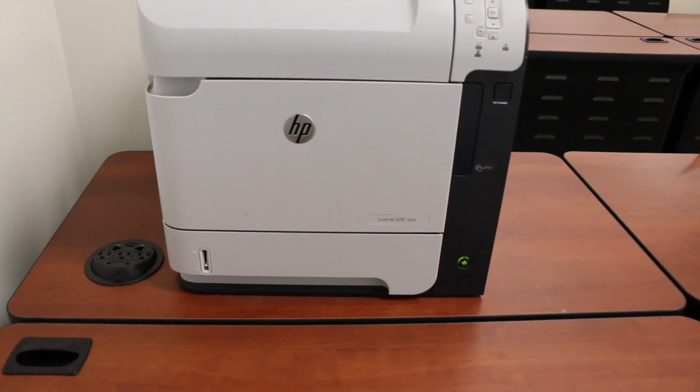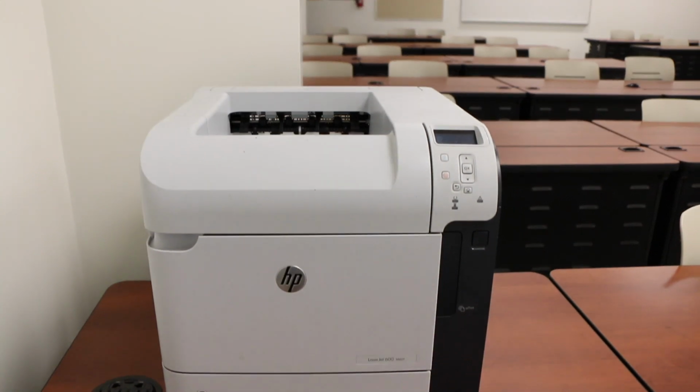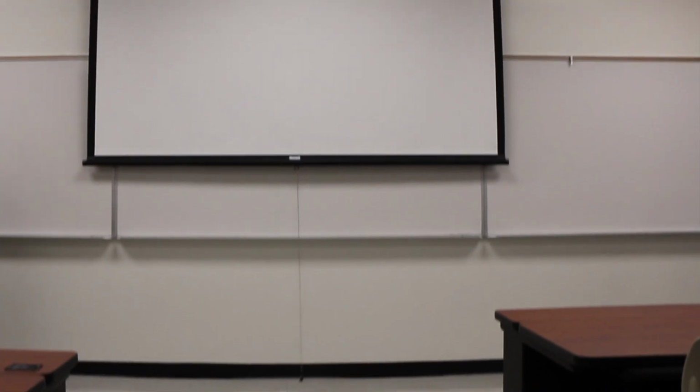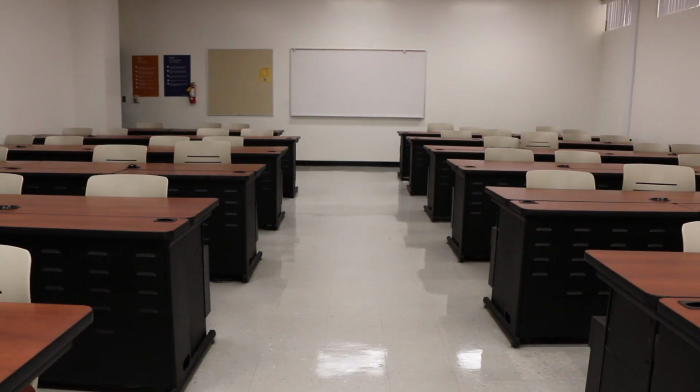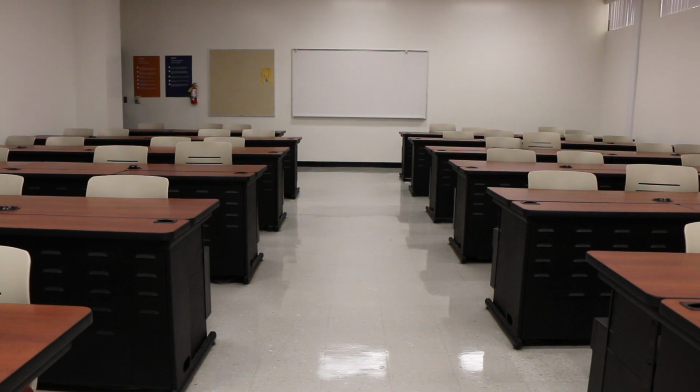The lab also has an HP LaserJet 600 M601 printer that both instructors and students can use to print out code or any other information that they need printed. The room has a white screen that can be used for the projector that will make it easier for them to view the projection. They can also use the whiteboard from the front or to the back of the room for discussions.